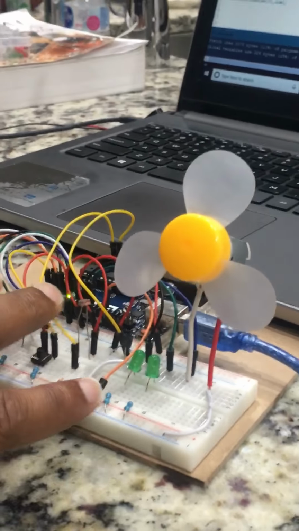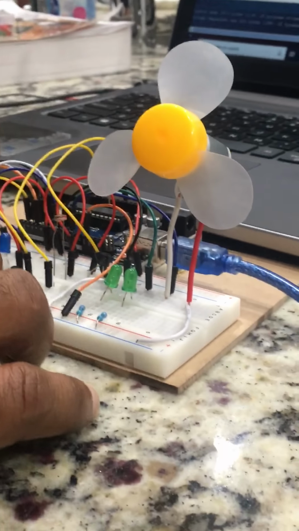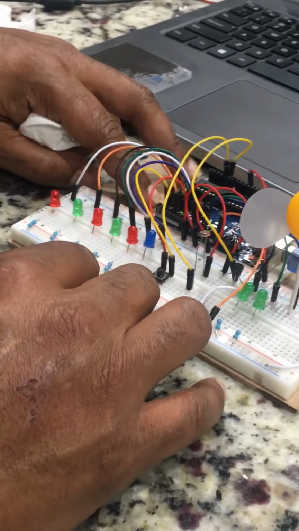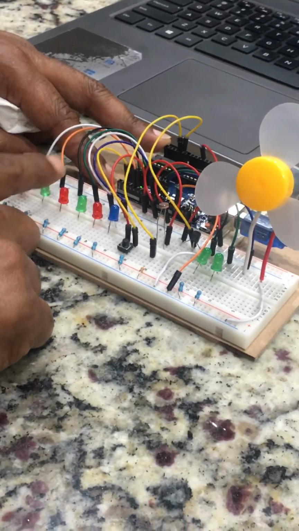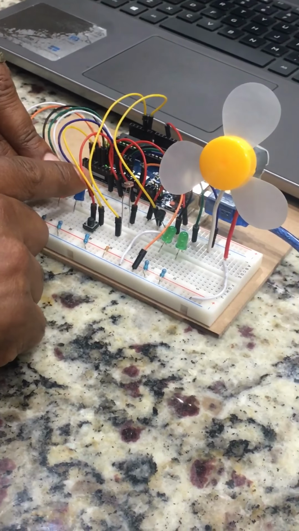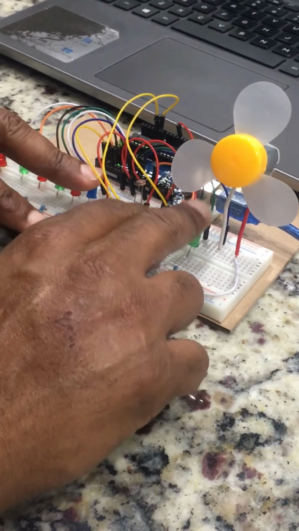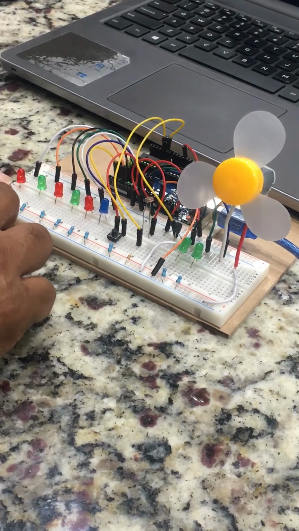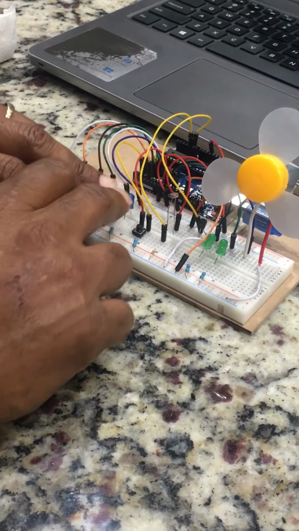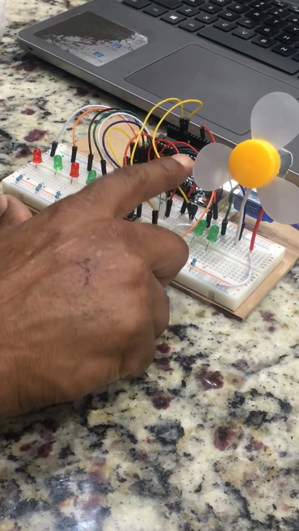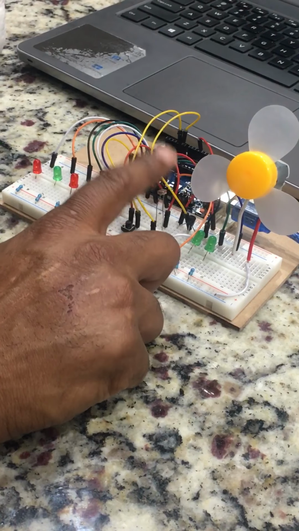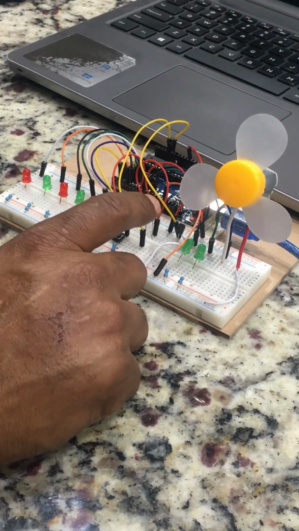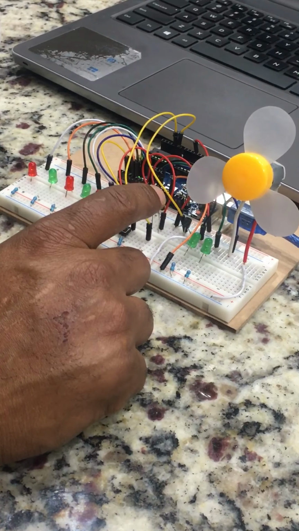So, here's my little setup. The microcontroller here is going to communicate with this. We have 1, 2, 3, 4, 5, 6 LEDs here, 7, 8 LEDs here. These are all the indications that the motor has started, stopped, started, stopped. And we have a photoresistor here, which is going to indicate an inspection stage.